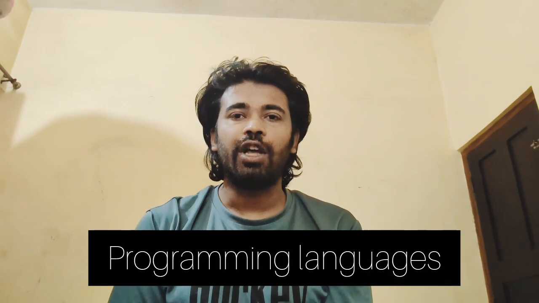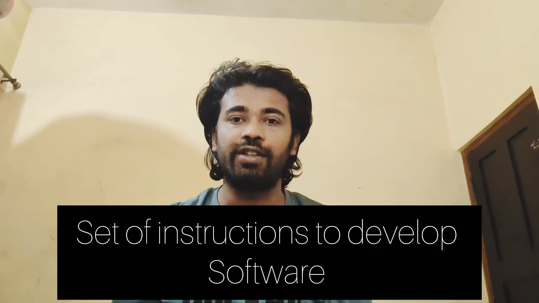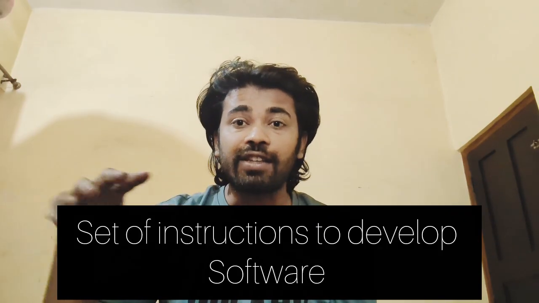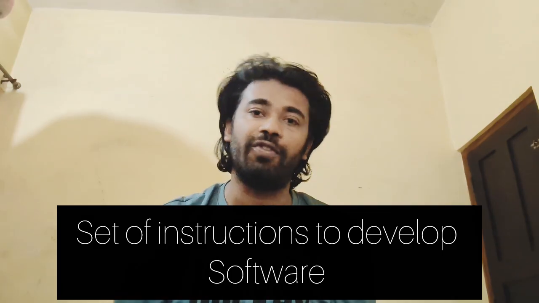So let's talk about programming language. Before that, we should know what is the use of a programming language. A programming language is a set of instructions. These instructions combine to form software.